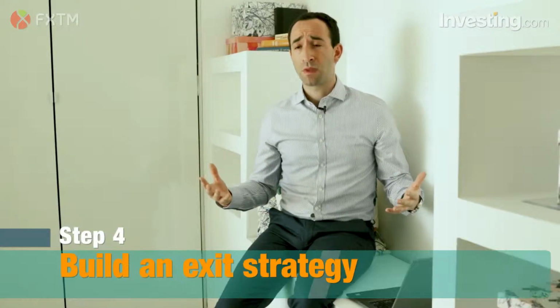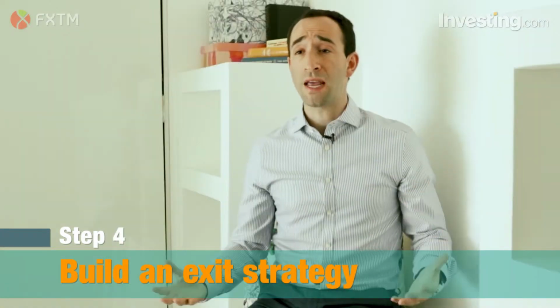Step 4 is simply an extension of step 3. This time we're determining our exit point. Now, because we've already set up our risk reward and determined our entry point, it's much easier to set our exit strategy. Win or lose, we've determined in the upside scenario or the downside scenario where we're going to exit based on our risk reward.